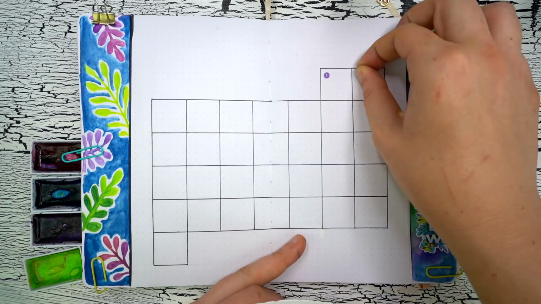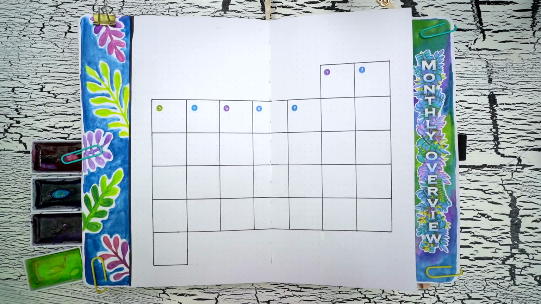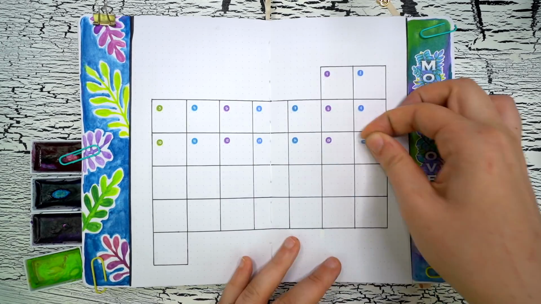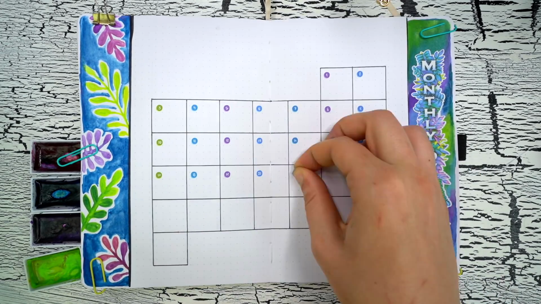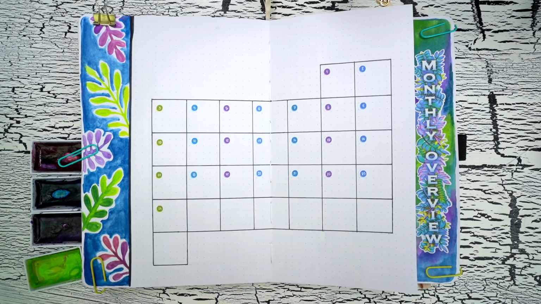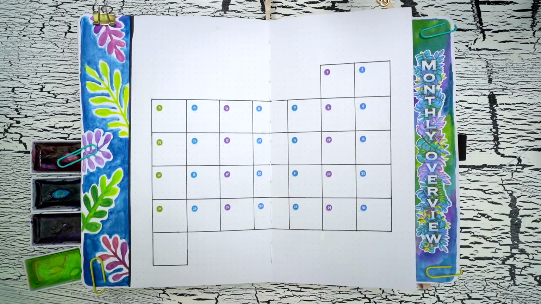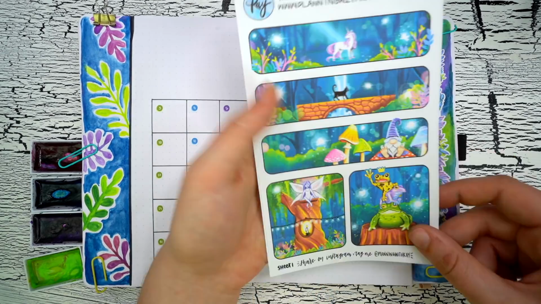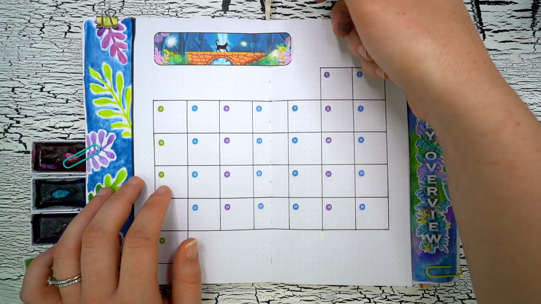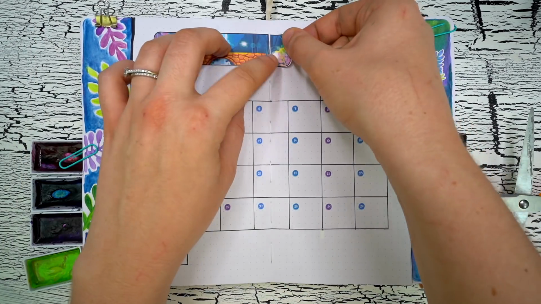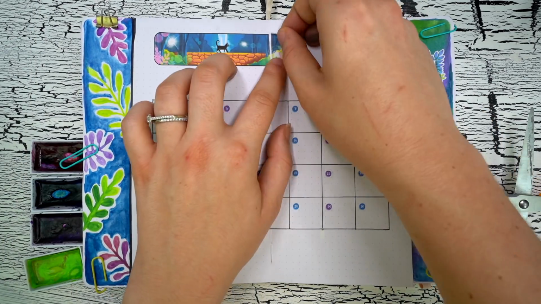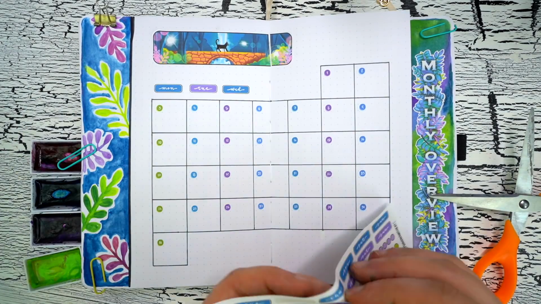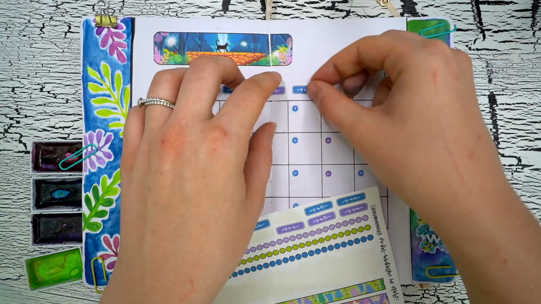I included a set of 1 through 31 number stickers as a part of the Magical Forest monthly kit, so I'm using those to fill in the dates on my calendar right here. I just love how the stickers match the watercolor so perfectly, and honestly, just this color scheme in general is probably my favorite ever. I always gravitate towards cool tones. My favorite color is like a good teal, greenish blue type color. So this green, blue, purple vibe is 100% my jam, and this whole theme was just really pleasing and satisfying for me to set up.